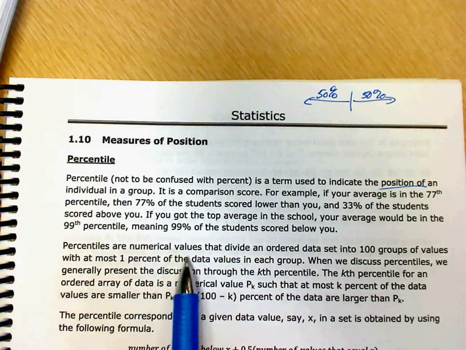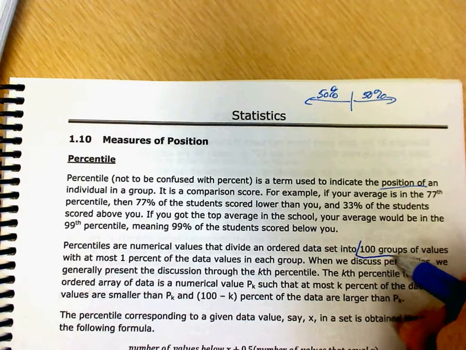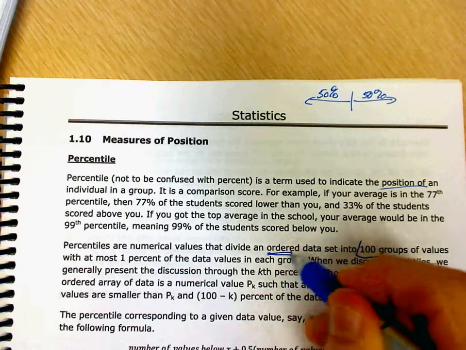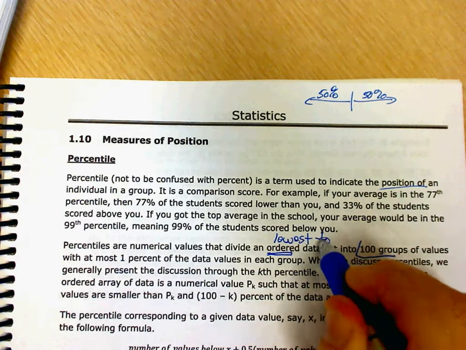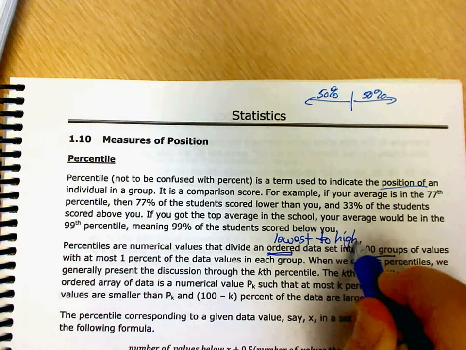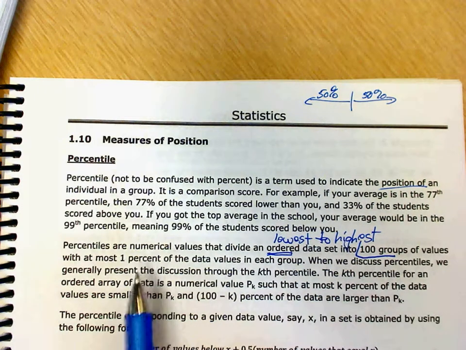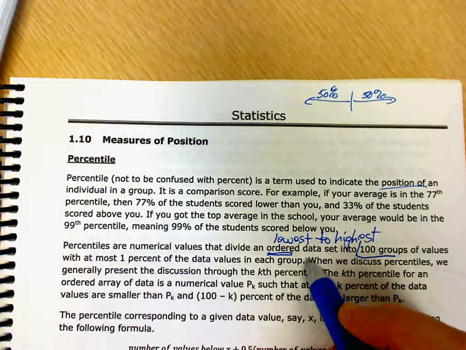Percentiles are numerical values that divide an ordered data set, ordered from lowest to highest, into 100 groups of values with at most 1% of the data values in each group.